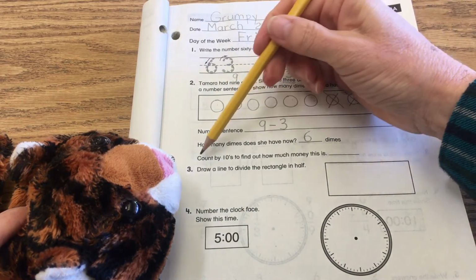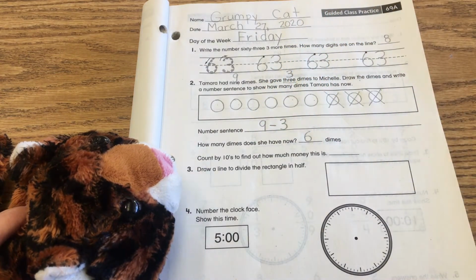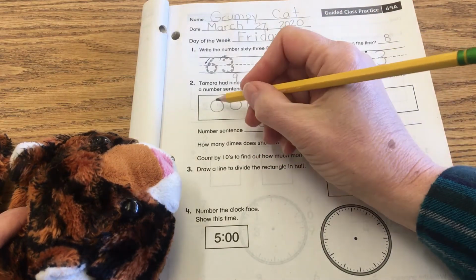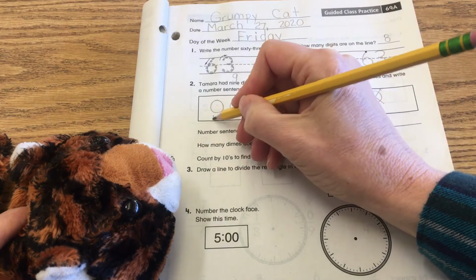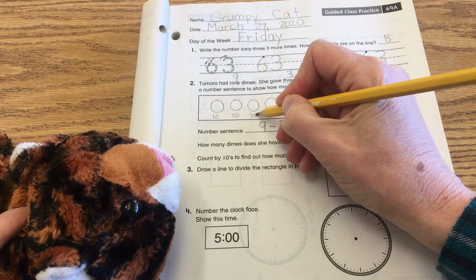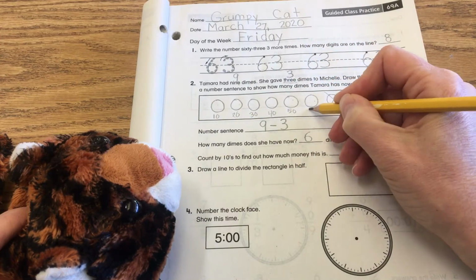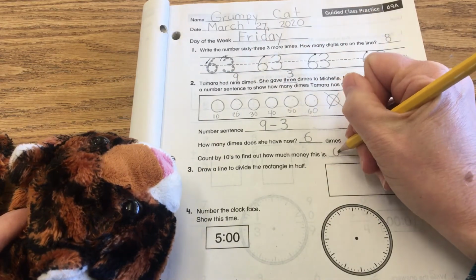6 dimes. Count by tens to find out how much money this is. That's easy too. The way that you can do this is, if you have room, you can write your numbers inside the dimes or you can write them below. So 10, 20, 30, 40, 50, 60, counting by tens. And so you're going to write 60 here.